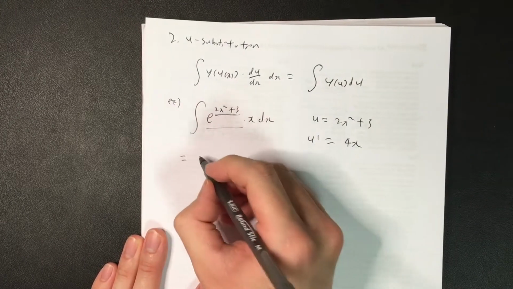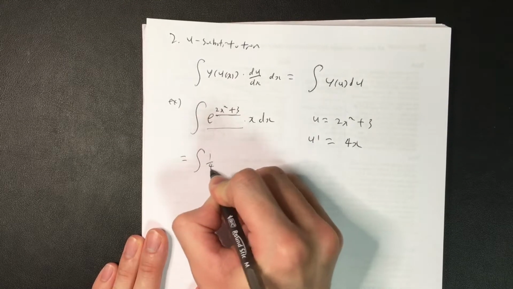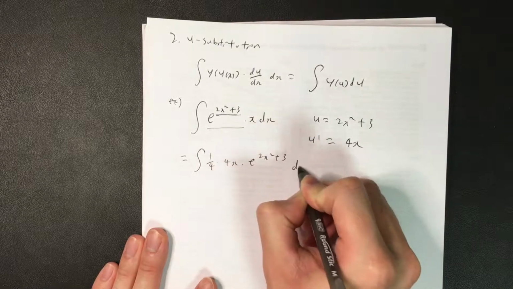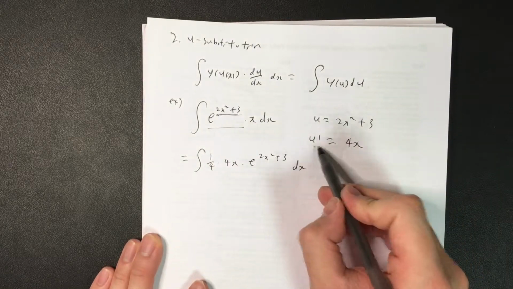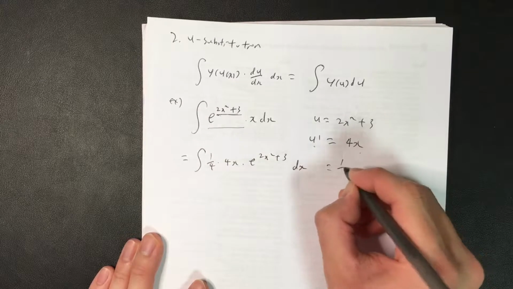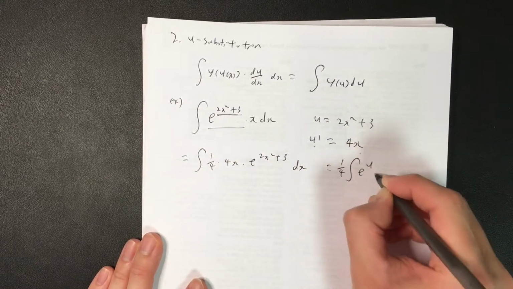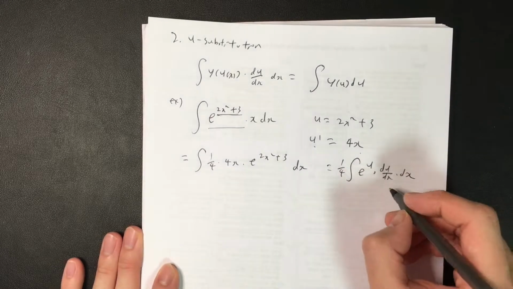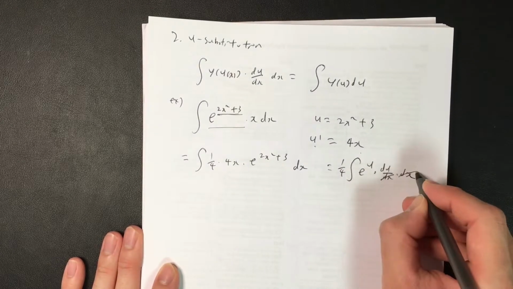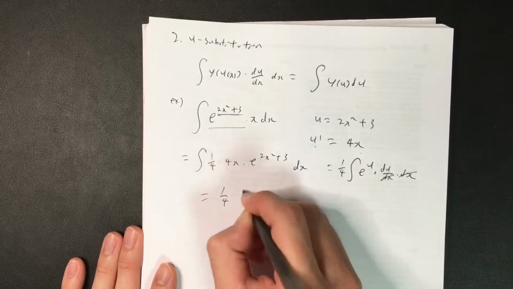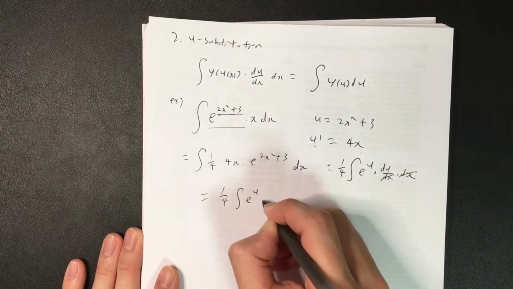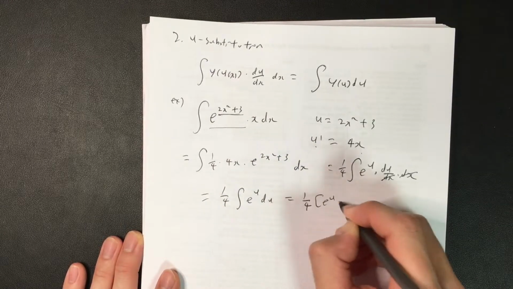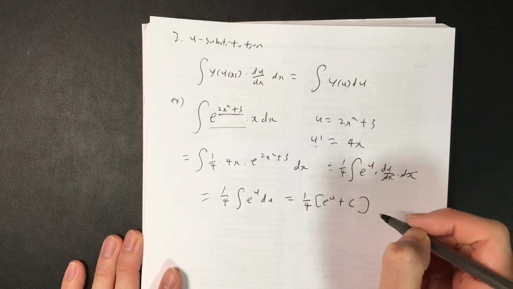So therefore, I'm going to set u as 2x squared plus 3, in which u prime becomes 4x. And this expression equals the integral of 1/4 times 4x times e to the 2x squared plus 3 dx. If I plug in these values, this becomes 1/4 times the integral of e to the u times du/dx times dx. Now, in this case, you can quote-unquote cancel out the dx, and it becomes 1/4 times the integral of e to the u du, which becomes 1/4 times e to the u plus some constant c.